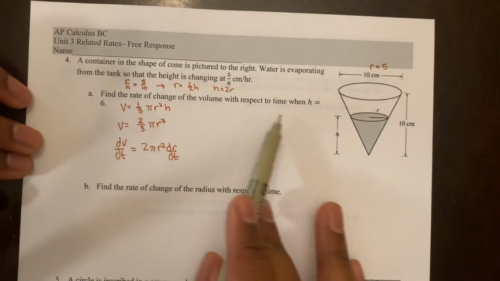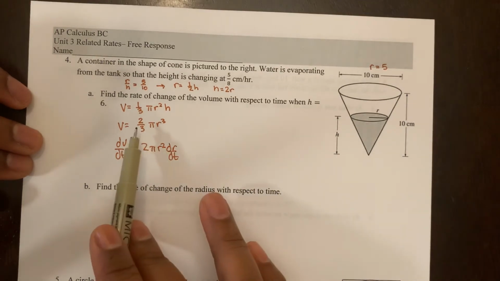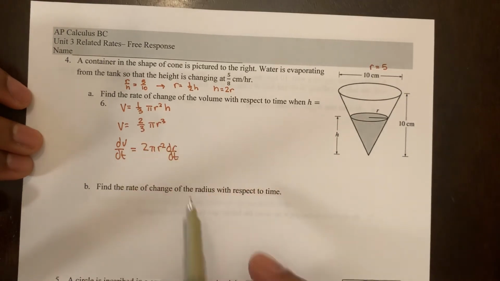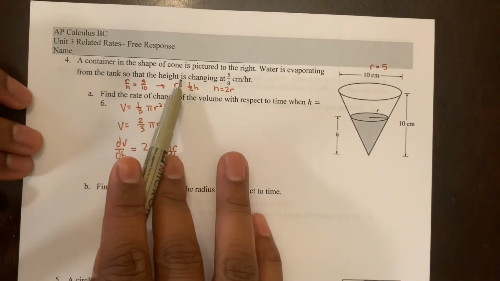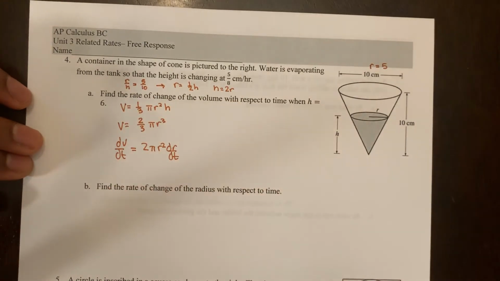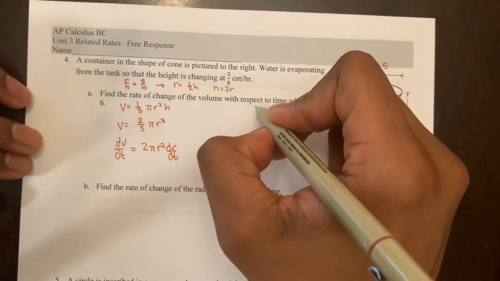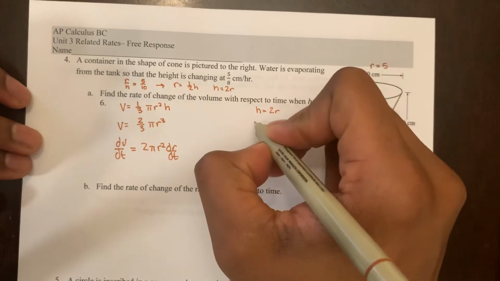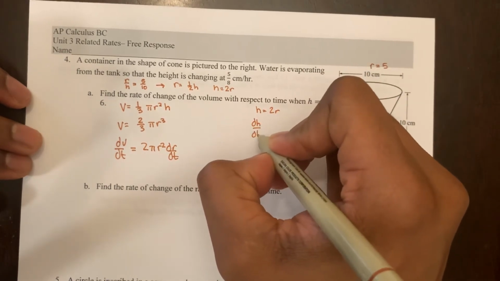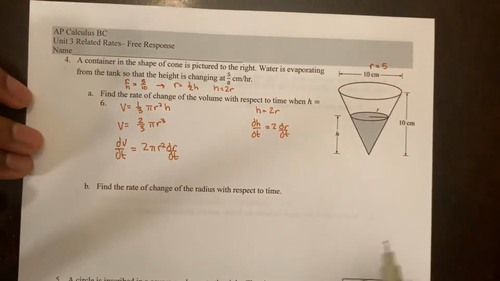So we have to find a rate of change. First we need to find... I guess it would have made more sense. We were told that the height is changing at a rate of 5/8 centimeters per hour. Well, we can just still use that. So over here, if h equals 2r, dh over dt is 2 dr over dt.